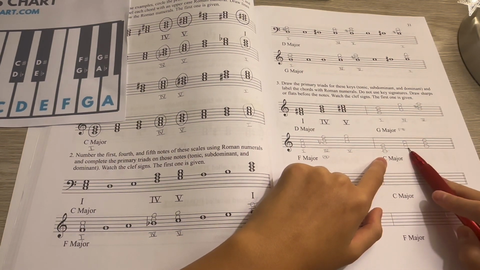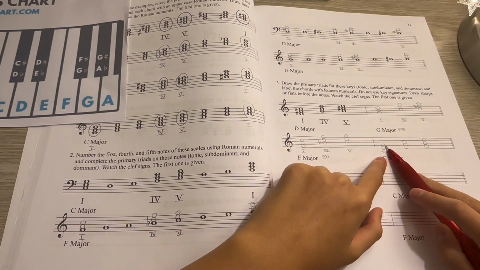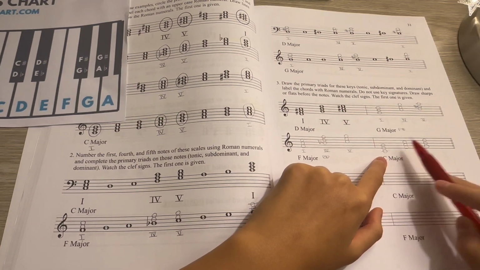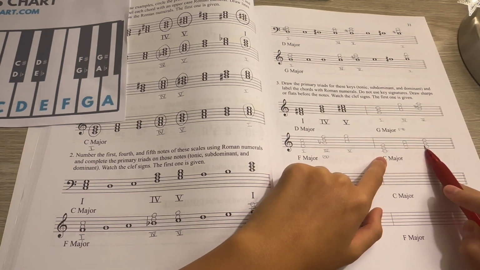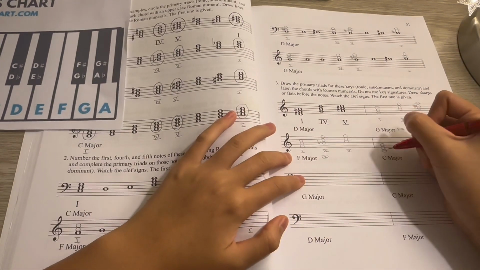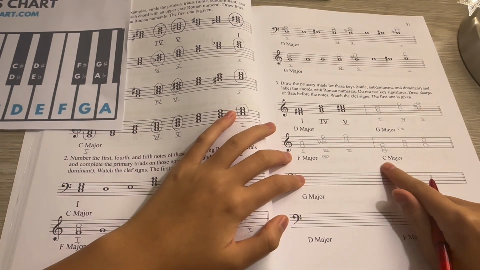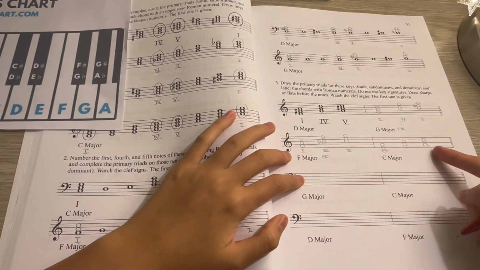And this one's 1 above. So this one goes in between the top 2 notes, and this one goes one small step above this note. Okay. Now C major, so no sharps, no flats, so we're good.